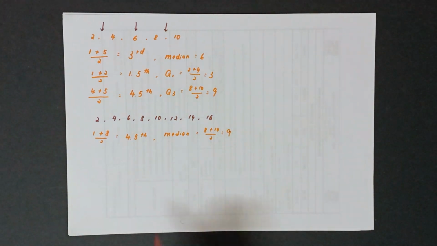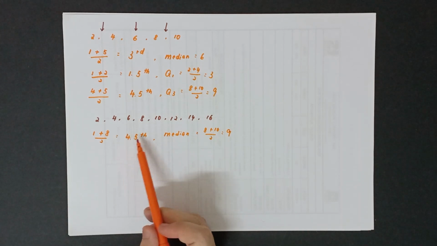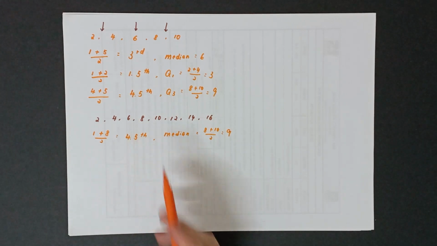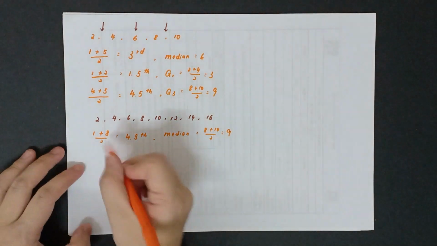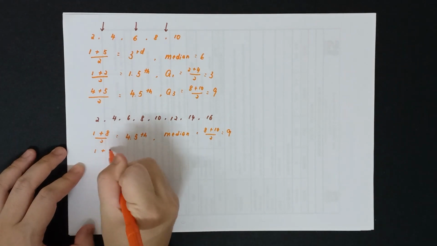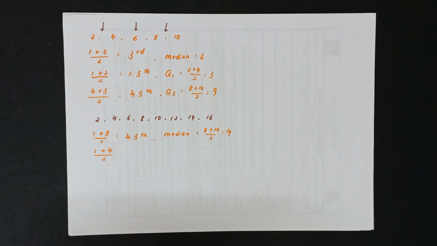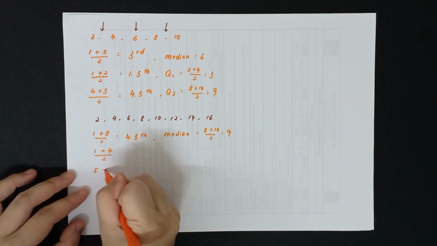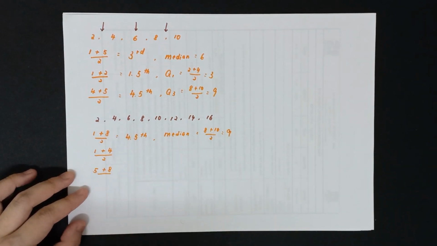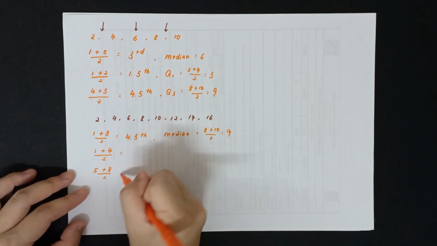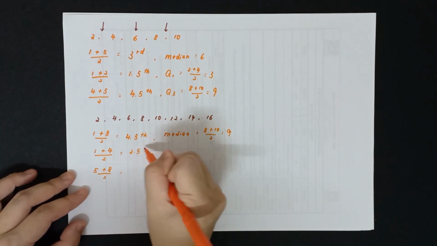Okay? So I know that my median cuts my values at the place of 4.5. So that's why I know that for Q1, it will be from the first number until the 4th number. For Q3, it's going to be the 5th number up to the 8th number. So divide by 2, same thing for both. So you get 2.5.